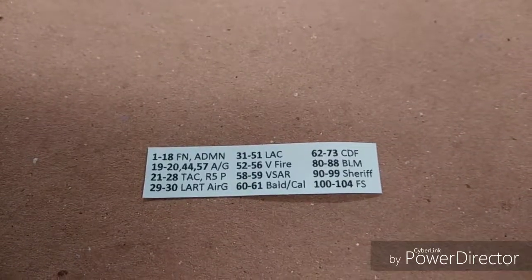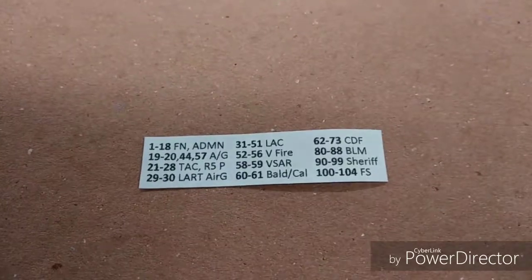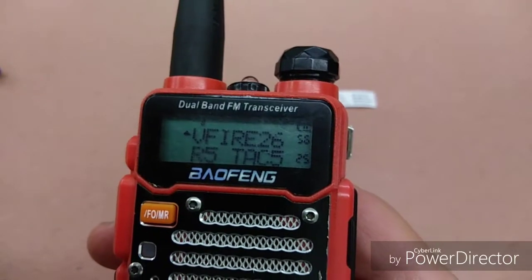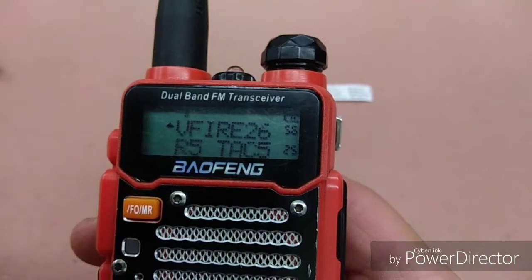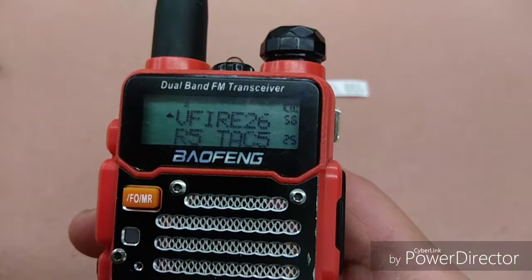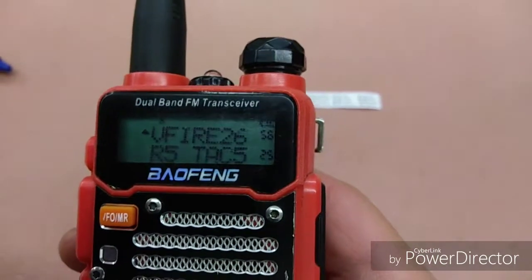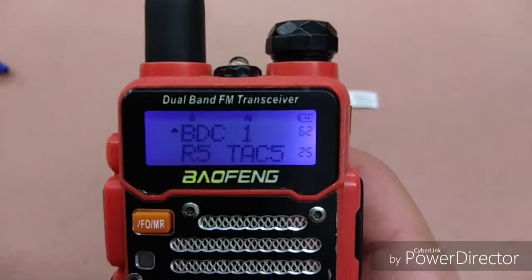What that means is we can expect to find our CAL FIRE or our CDF frequencies in channels 62 to 73. When you punch in a frequency, it has to be 3 digits. So if we're looking for channel 62, it's going to be 0, 6, 2.